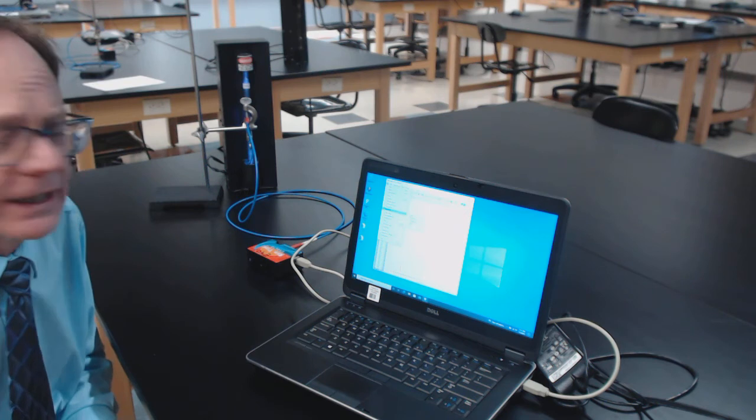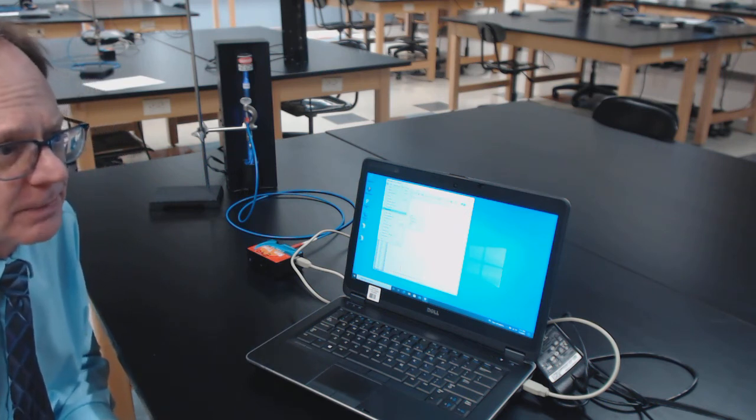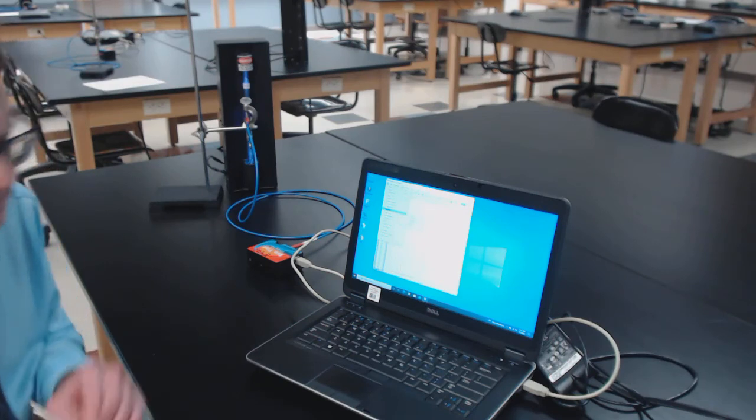It should be fun looking at some atomic spectra and sort of analyzing what we see from the atomic spectra. And have a good week, everyone.